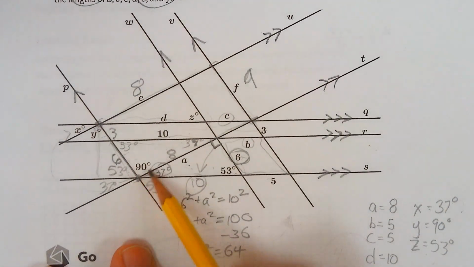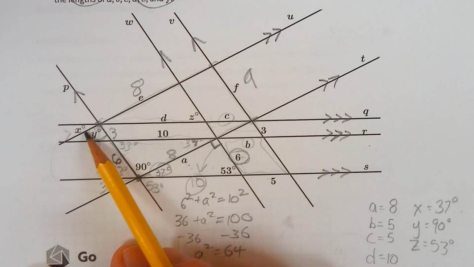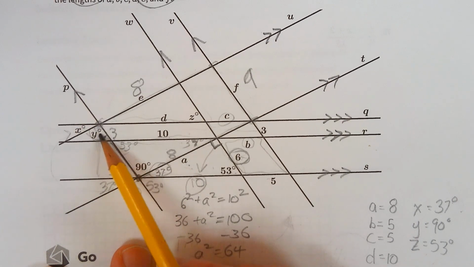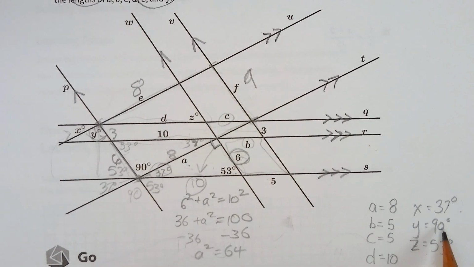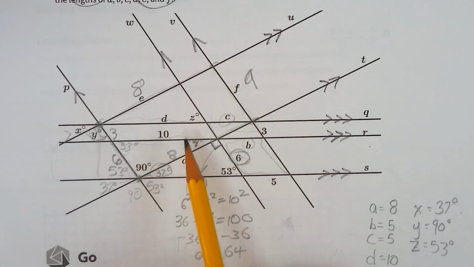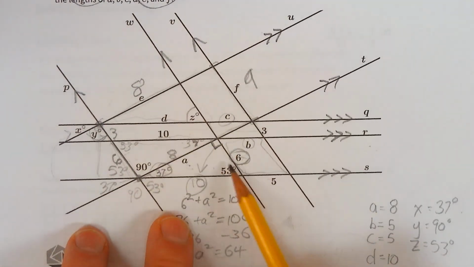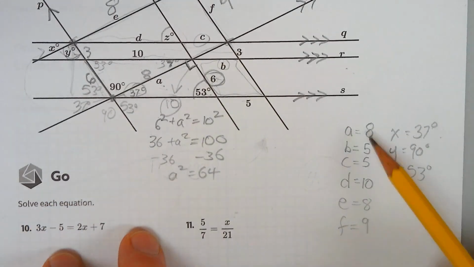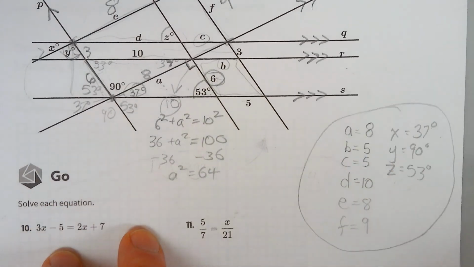Y is right here next to it. 90, verticals down to here, corresponds up to there. Y is 90. And lastly, the Z is actually the easiest one because it is corresponding to that. Z is 53. So here's a quick cheat sheet of all of the answers.